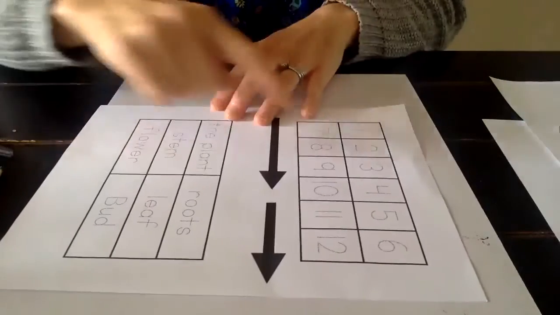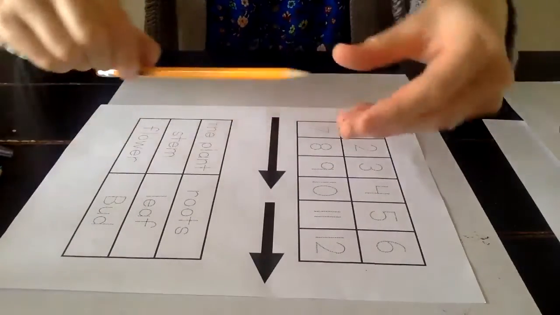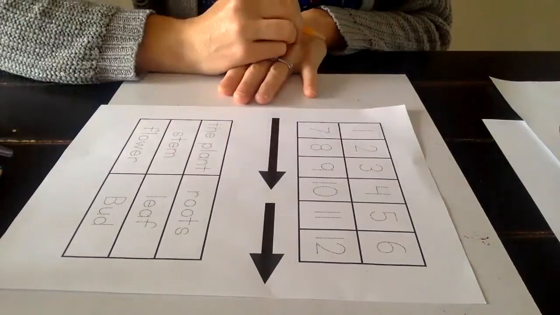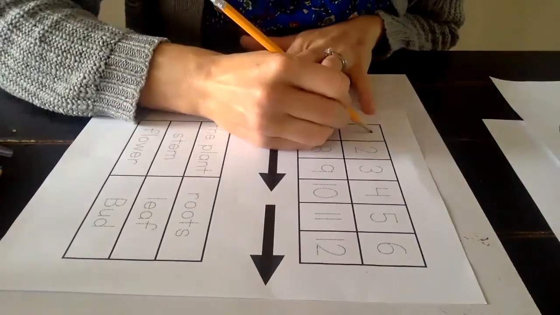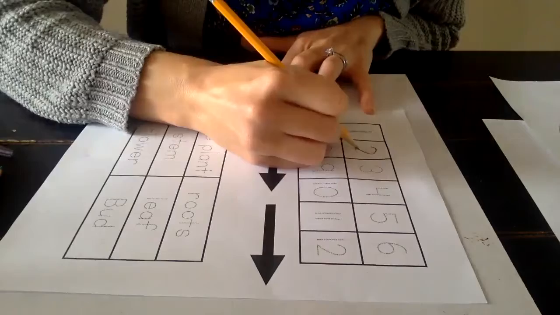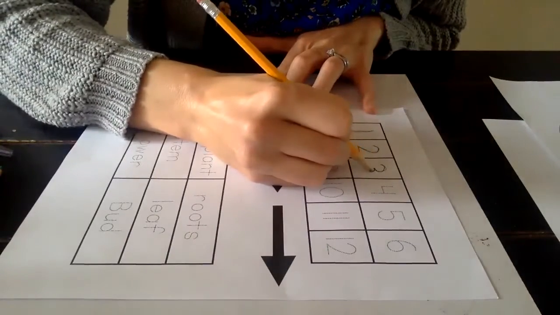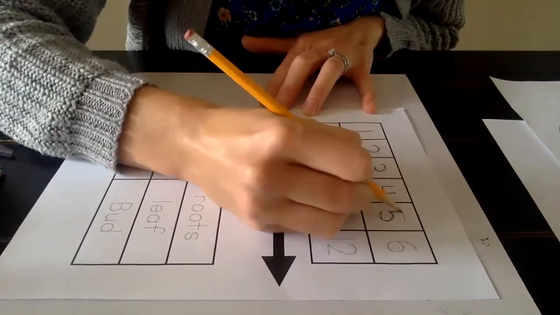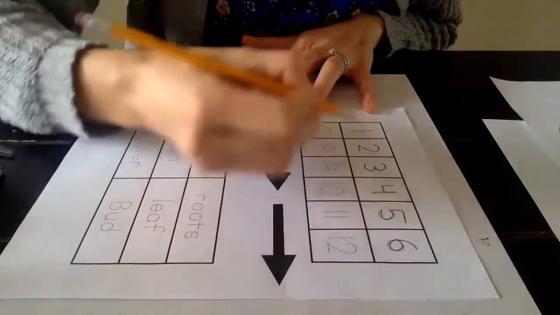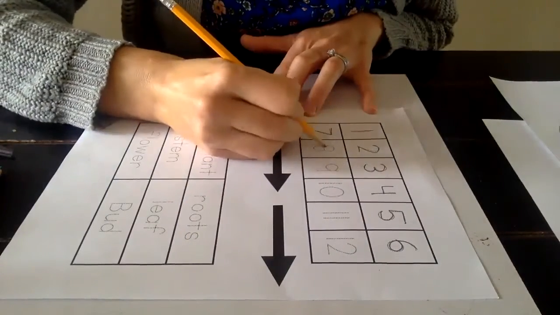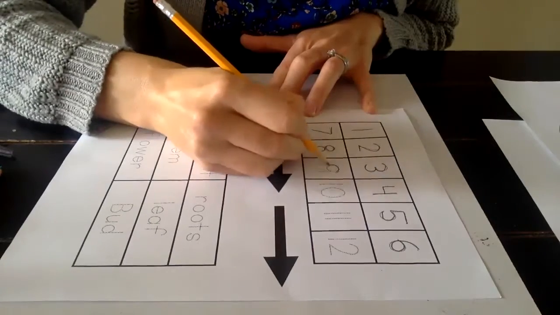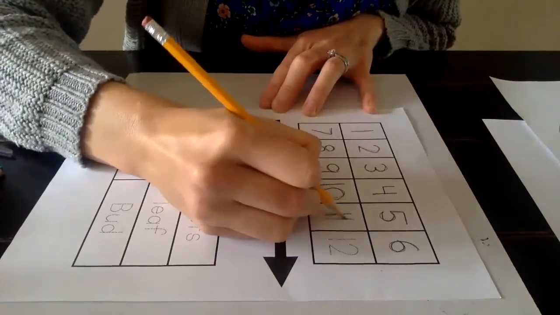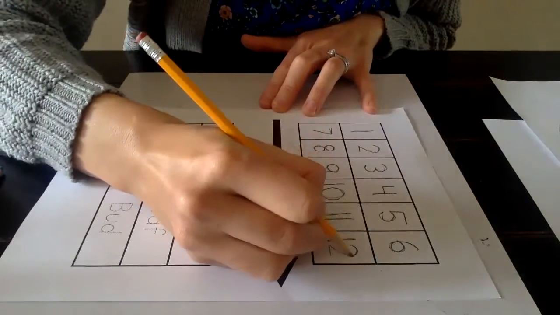So I'm going to take my pencil. We're gonna hold our pencil again. I'm gonna trace these numbers. Watch me. 1, 2, 3, 4, 5, 6, 7, 8, 9, 10, 11, and 12.